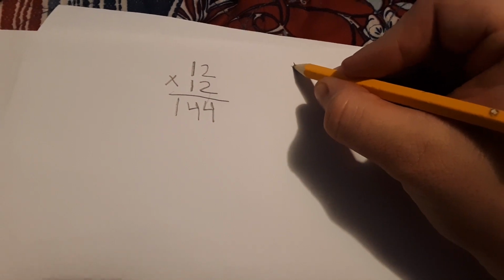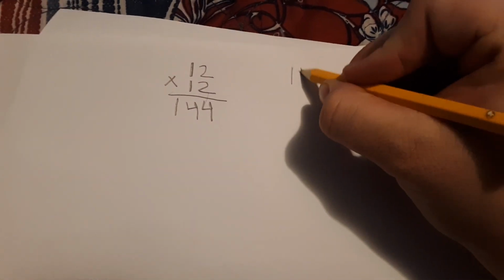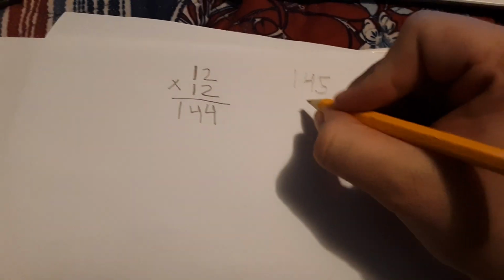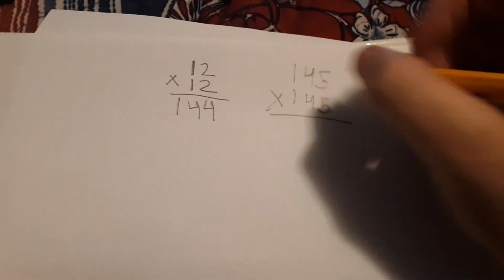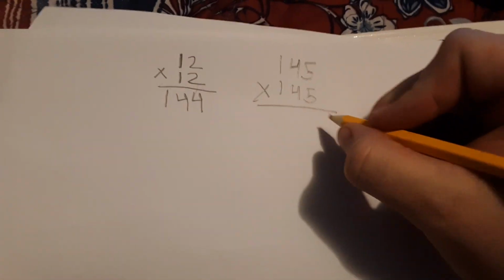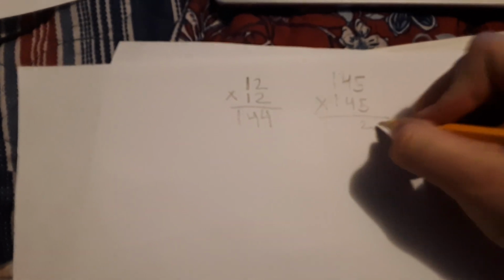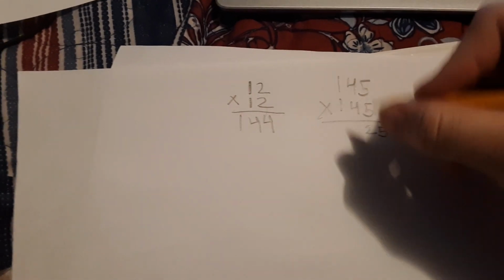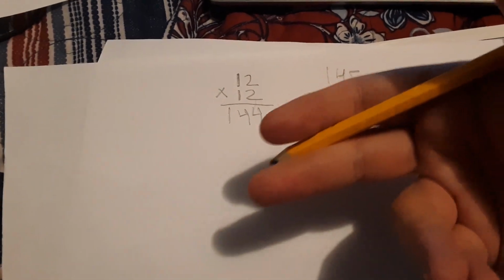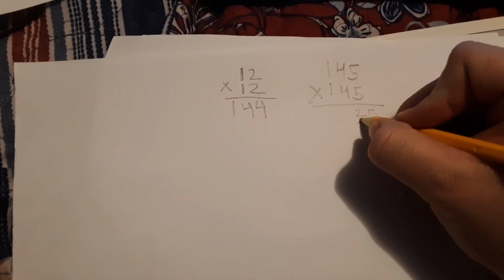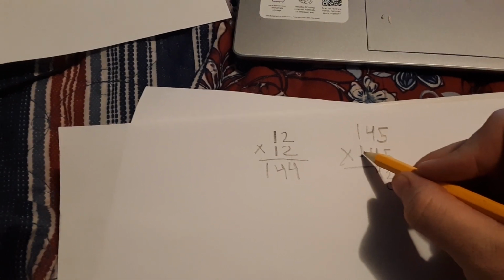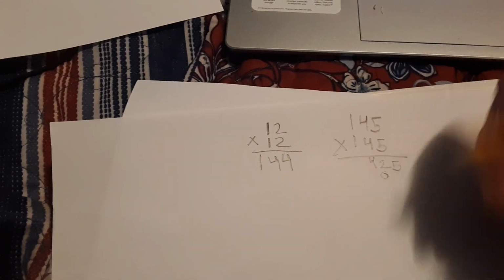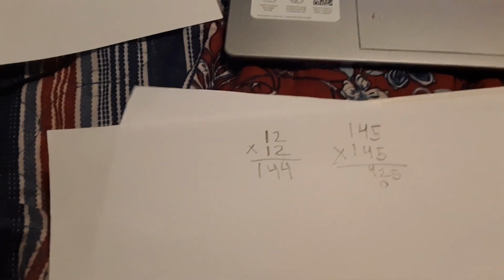Now, if you wanted to do, for example, 145, and let's just say you wanted to multiply that by 145, you want to square it. Well, we got 5 times 5, which is 25. Bring 25 down. You got 4 times 5 plus 4 times 5, two 20s, which is 40. You got the 0 there. Carry the 4. Then you got 5 times 1 plus 5 times 1, so that's 2 5s, which is 10, plus 4 times 4, which is 16.